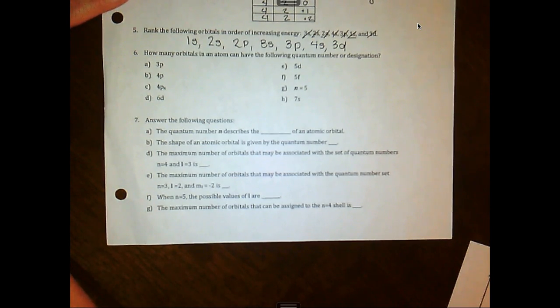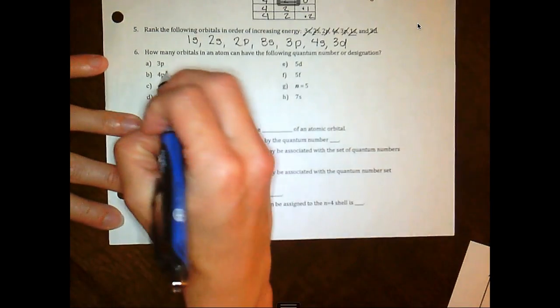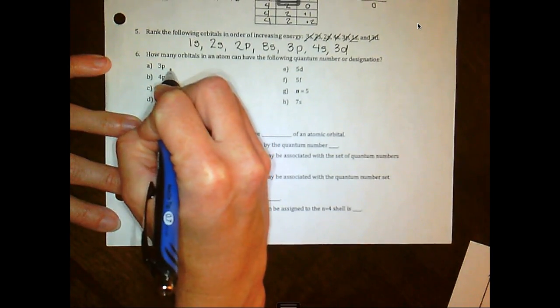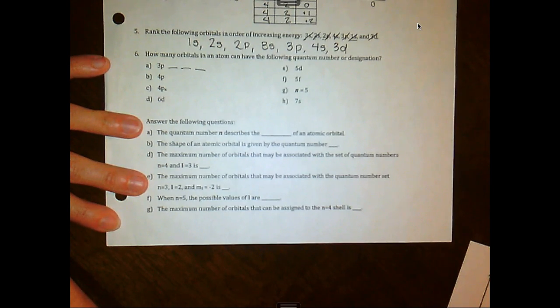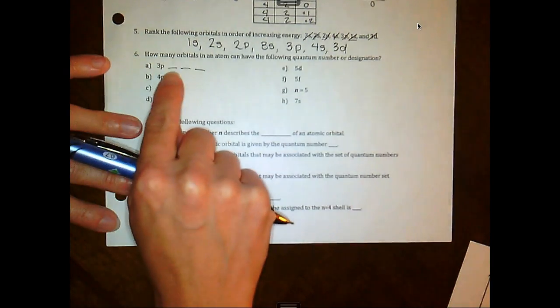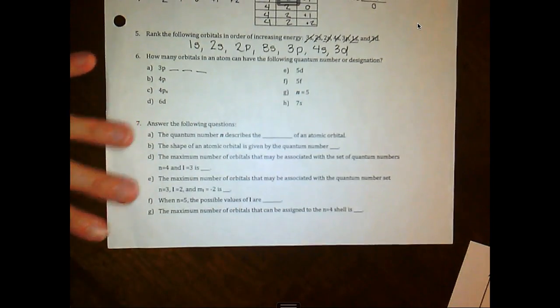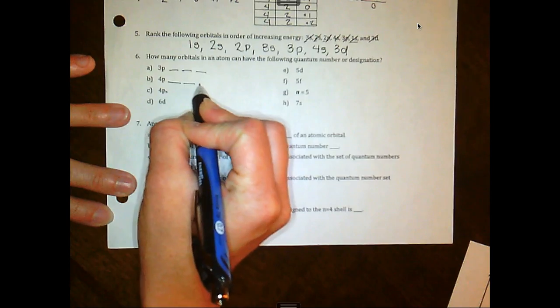It says how many orbitals in an atom can have the following quantum number or designation? 3p. What does that look like? That is energy level 3, and we understand that p has 3 orbitals on it. So how many orbitals in an atom can have that quantum number designation? 2, 4, and 6. Okay, that's what the 3p would look like. 4p, 2, 4, 6.